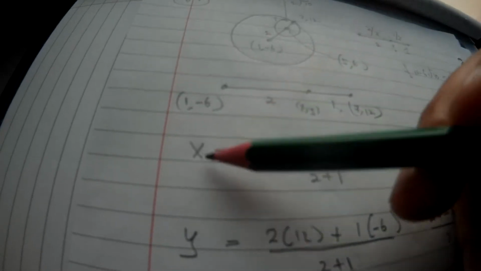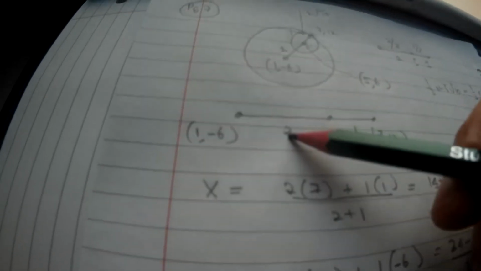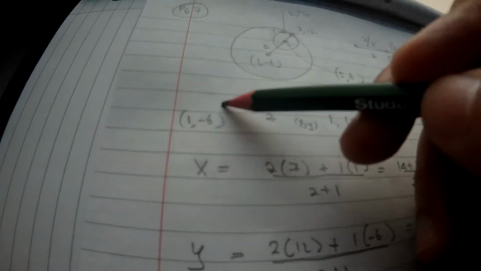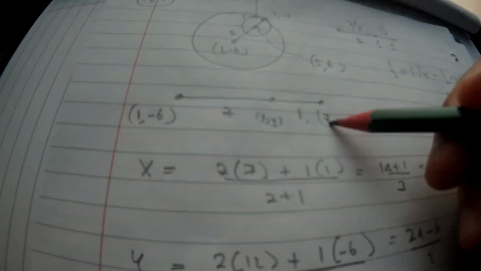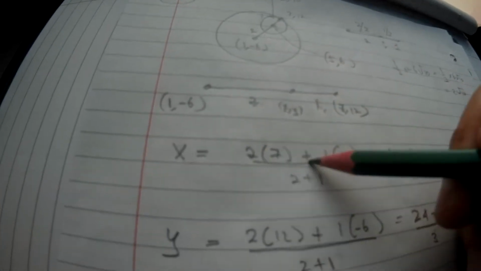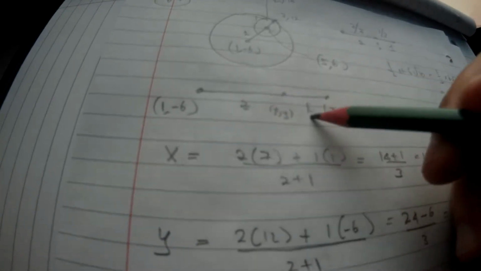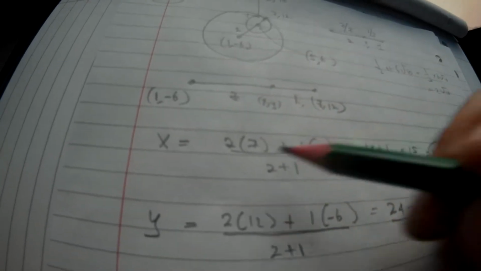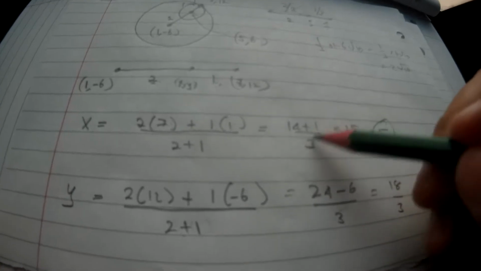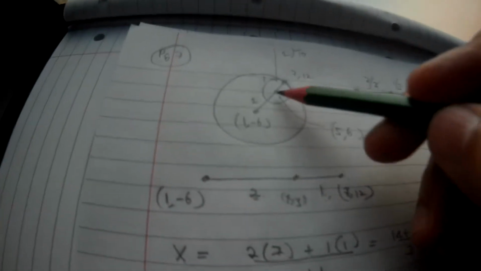The way you get the x coordinate, and this is a quick way of doing it without having to write down formulas. Write down, and now we're dealing with the x values only. You take the first one, 2 multiplied by this one, plus this one multiplied by this one. From left to right, 2 by the x, 1 by this x. So it's 2 by 7 plus 1 by 1, and then over 2 plus 1. Add the two ratios, 2 plus 1. So you get 2 by 7, this is 14, plus 1 over 3, which is 15 over 3, which is equal to 5. So the x coordinate is 5.